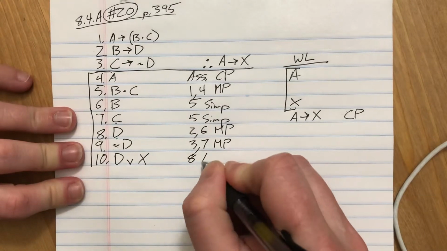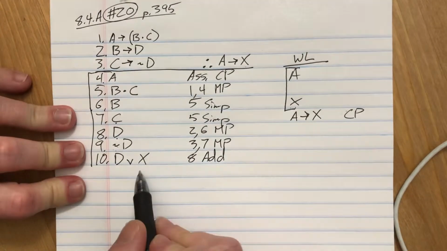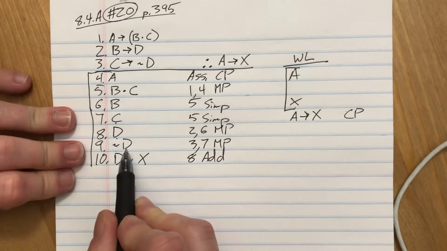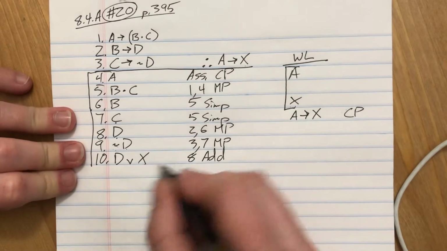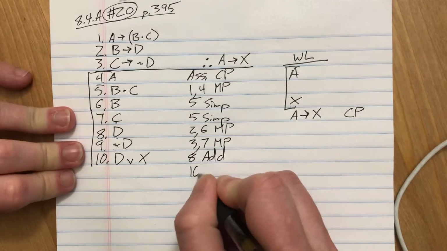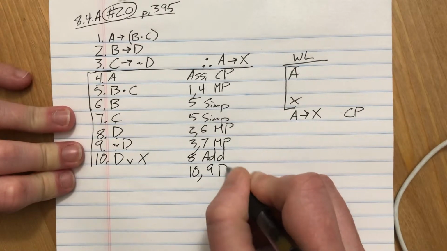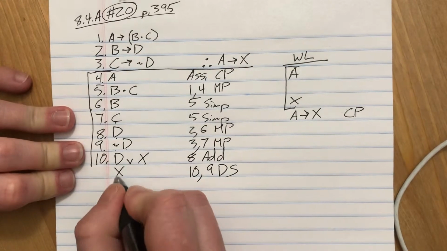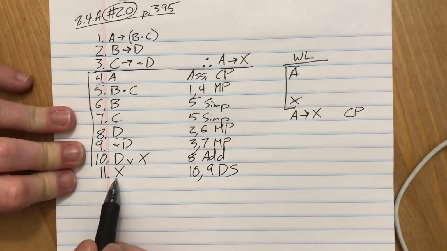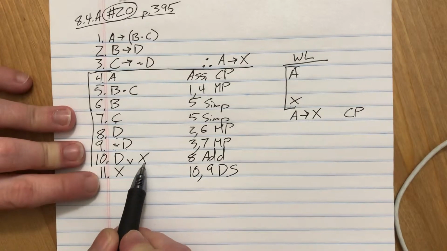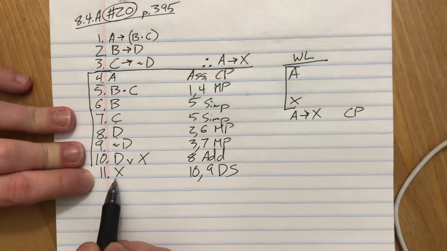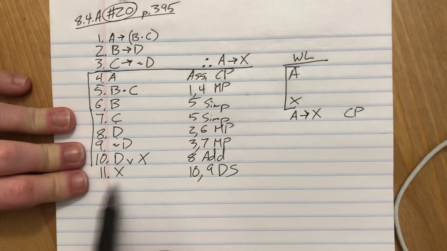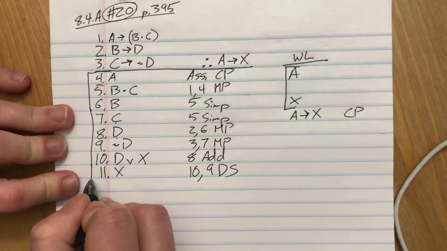So that's 8 addition. And then in order to get X, since you have the negation of the same thing, D, you can use disjunctive syllogism. 10, 9, disjunctive syllogism. D or X, not D, therefore X. Awesome. We got something completely new out of nothing, and it wasn't trapped inside a disjunction. You can do that when you have a contradiction.